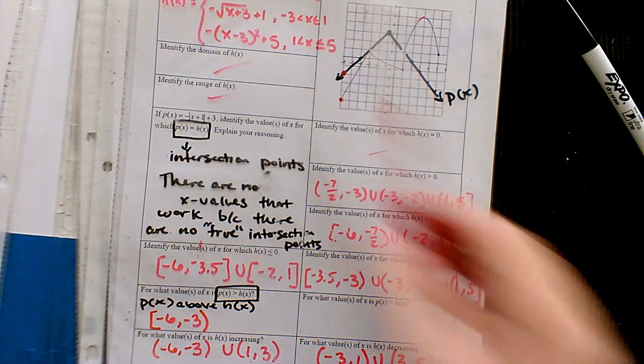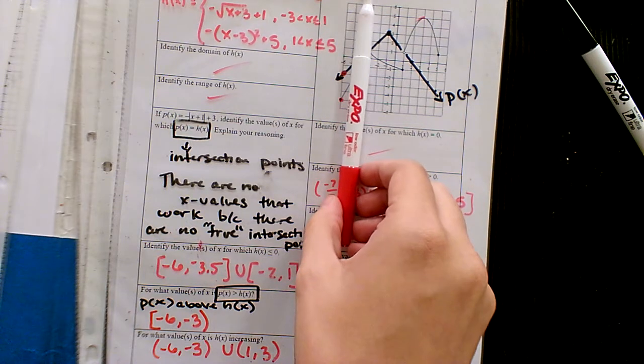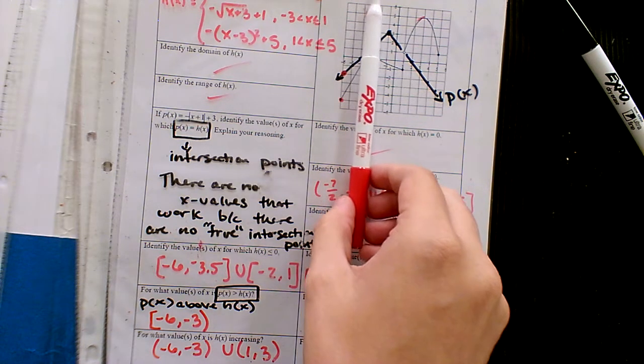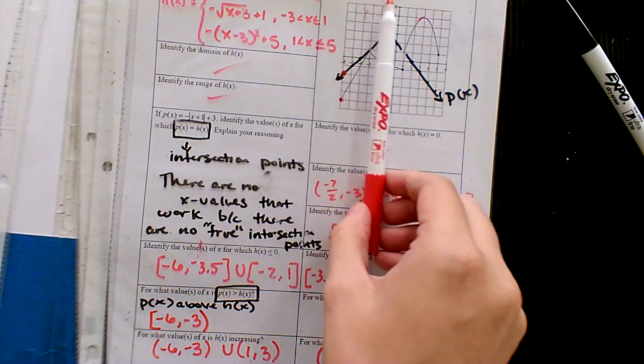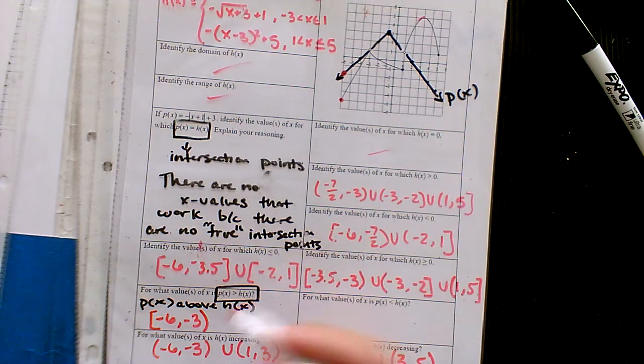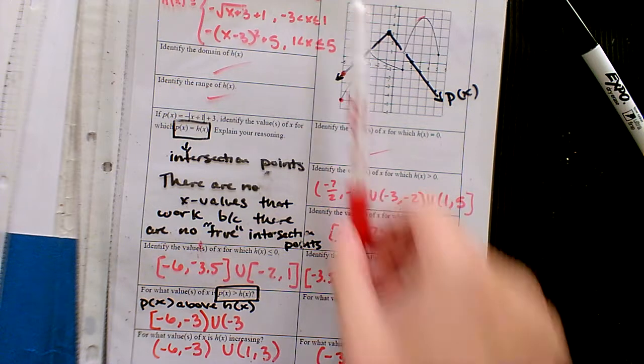All right, maybe there's some more intervals. So we stopped at -3. As we continue to drag, it looks like p of x is still above h of x. So we have another interval. Okay, we'll pick up at -3.